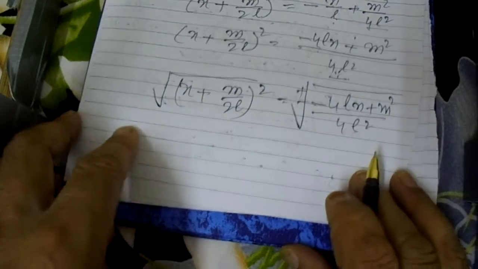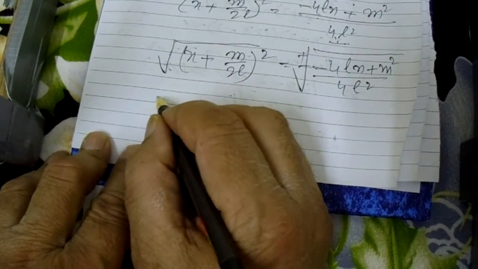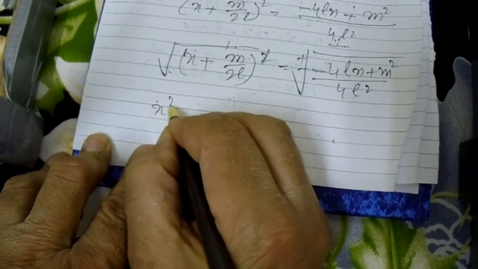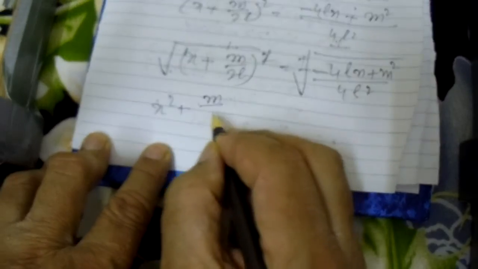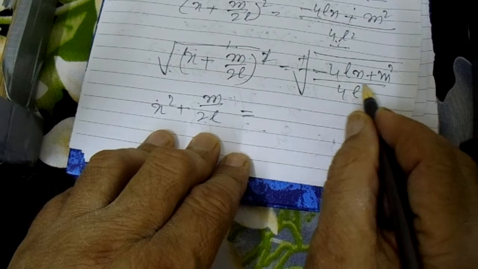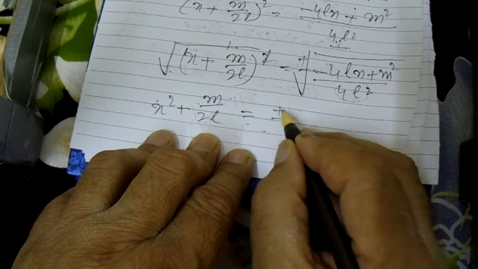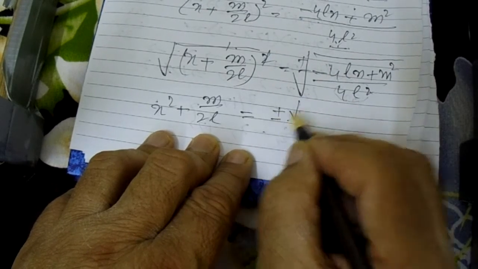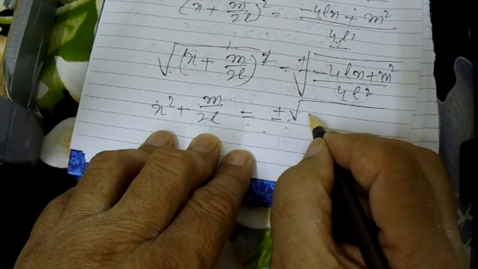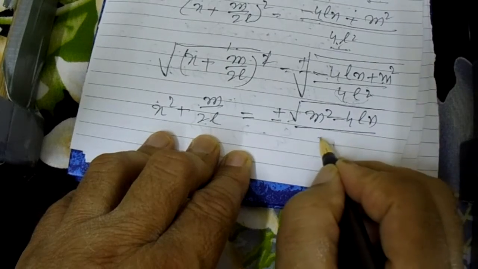Now again the same step, the square root cancels the square, and x plus m over 2L is equal to plus minus under root m square minus 4Ln over 2L.